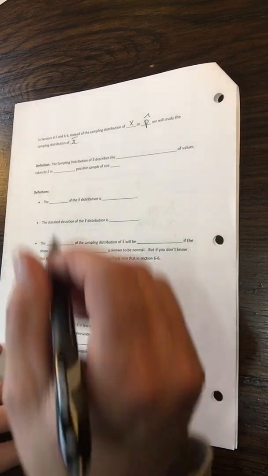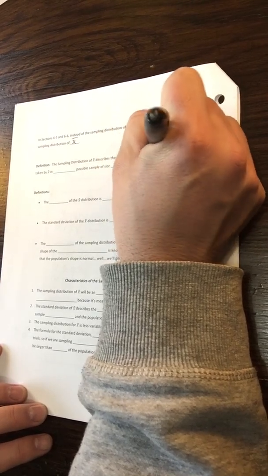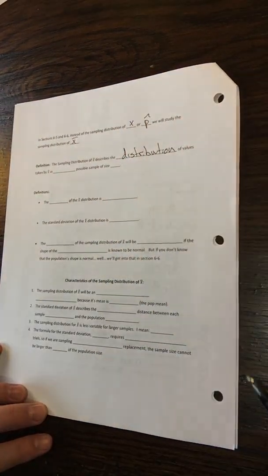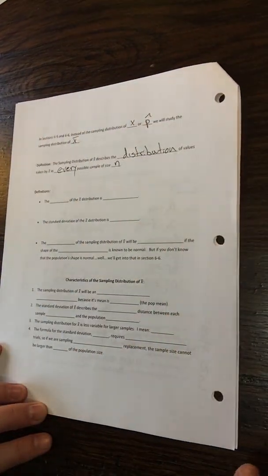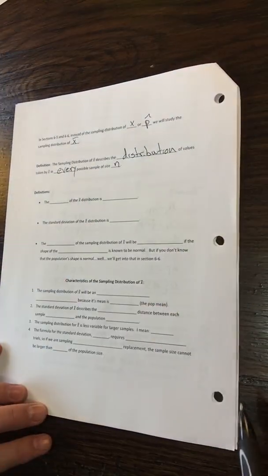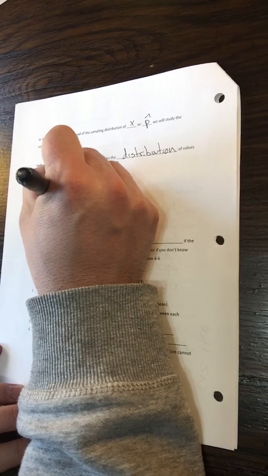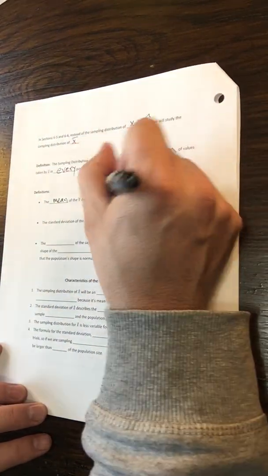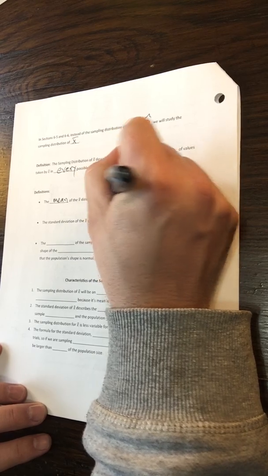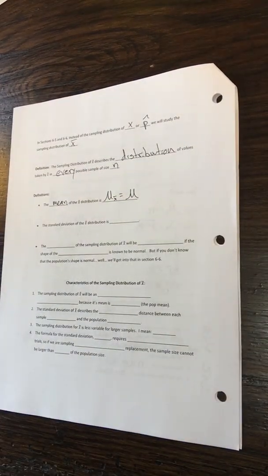The sampling distribution of X bar describes the distribution of every possible X bar in every possible sample of size n. Same definition, it's just this time it's an X bar in the middle of the sentence. Okay, the mean of the X bar distribution, if I collect a whole bunch of averages from all my samples, I put them together, the mean of all the X bars will be the population mean mu.